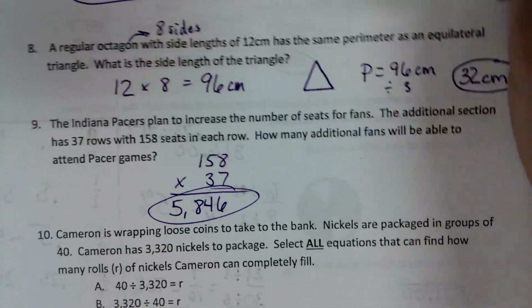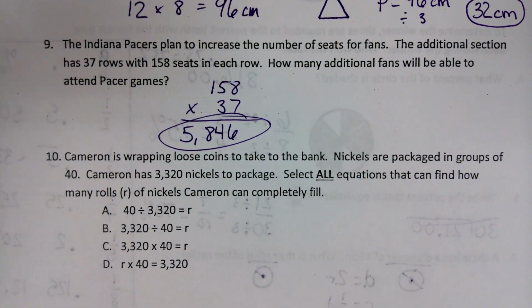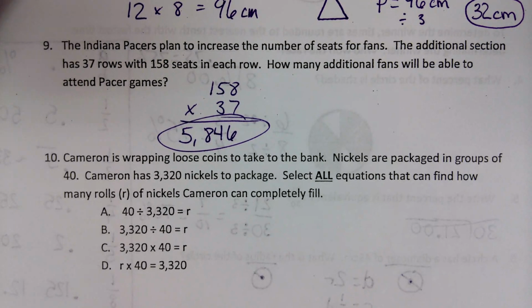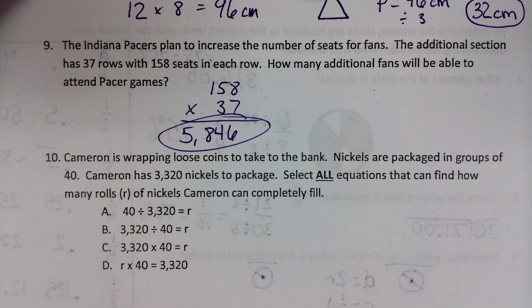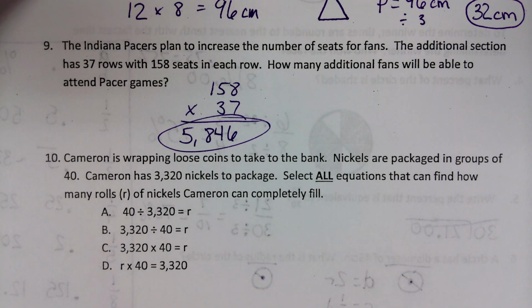Go Pacers. Number 10, we had a problem like this in one that we covered in one of our in-person practices not too long ago. Cameron is wrapping loose coins to take to the bank. Nickels are packaged in groups of 40. Cameron has 3,320 nickels to package. Select all equations, so it could be multiple, that can find how many rolls, that variable, of nickels Cameron can completely fill.